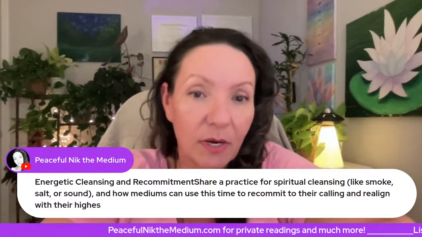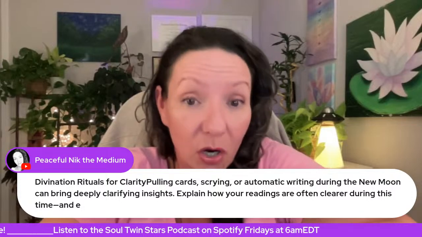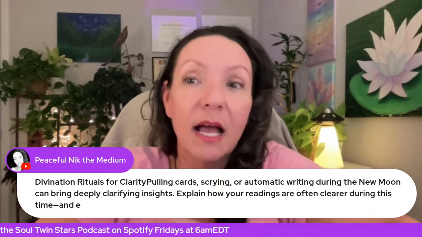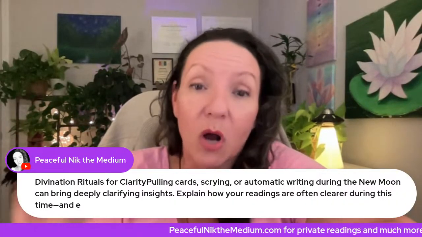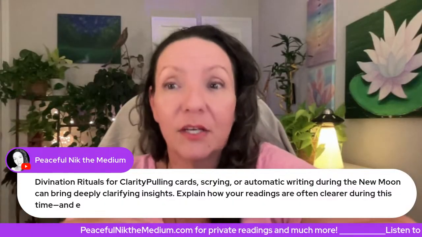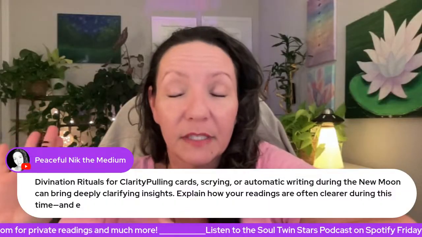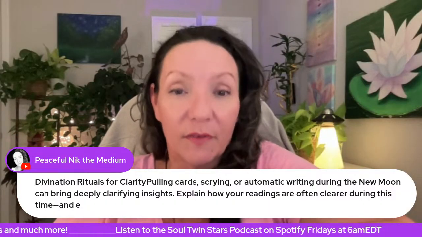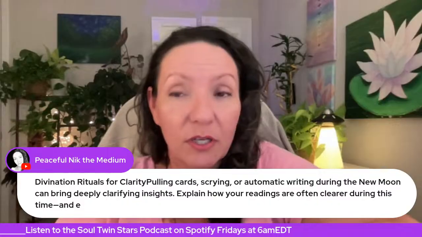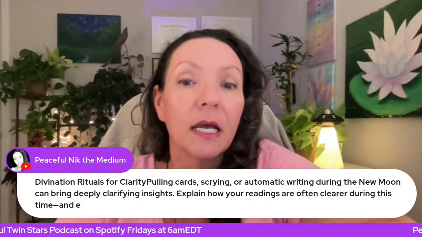Each of us can do that. You don't have to be a medium or a witch or anything. We can also have divination rituals for clarity, pulling cards, which I actually did before I popped on here. I pulled some cards for myself. Scrying, which is kind of a drawing practice. Miss Molly does that. She's our guest with the Spirit Exchange on Sunday. She's a finder of lost items.